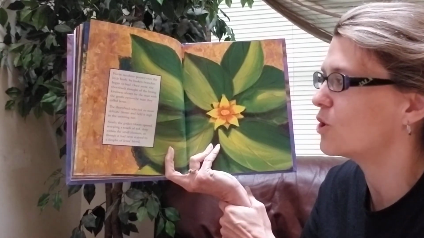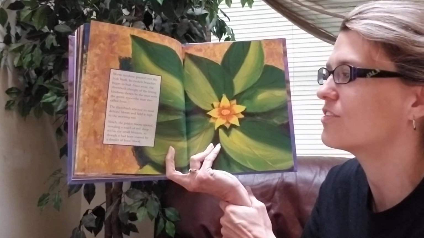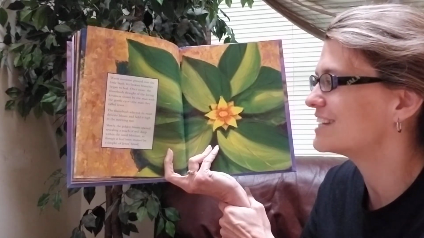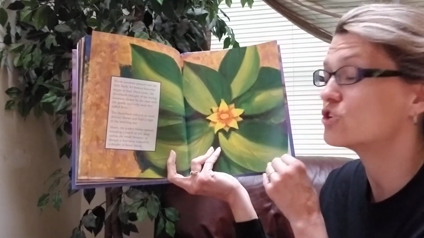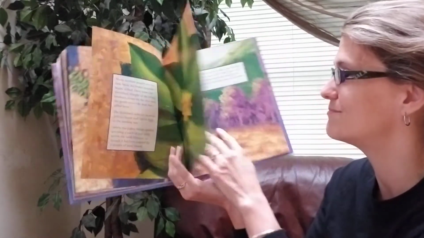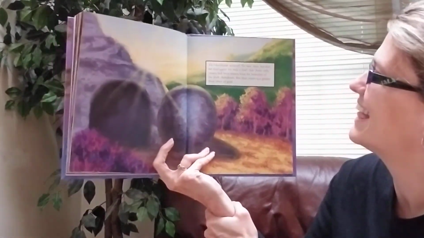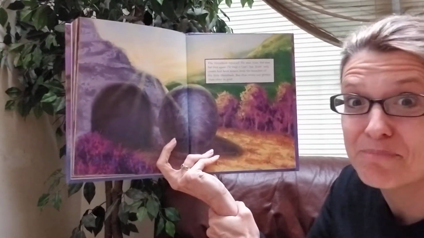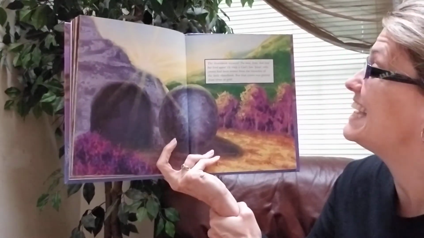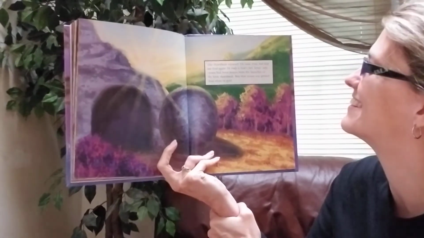Slowly, the golden bloom opened, revealing a touch of red deep within the small blossom, as though it had been stained by a droplet of Jesus' blood. The thorn bush rejoiced. The man Jesus had died but lived again. He truly is God's Son.